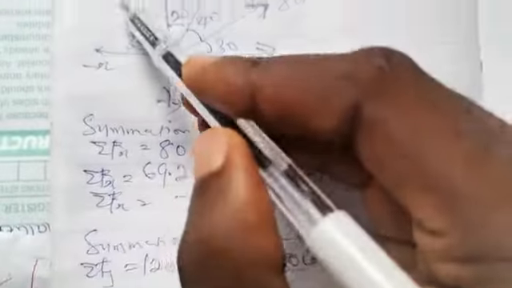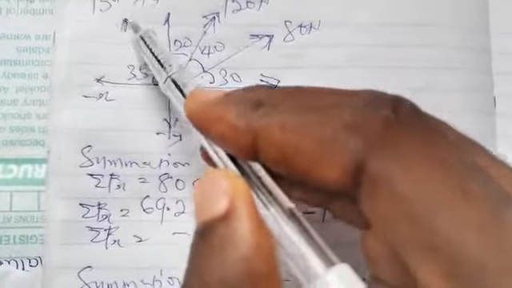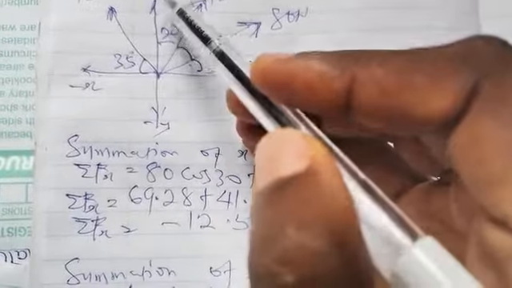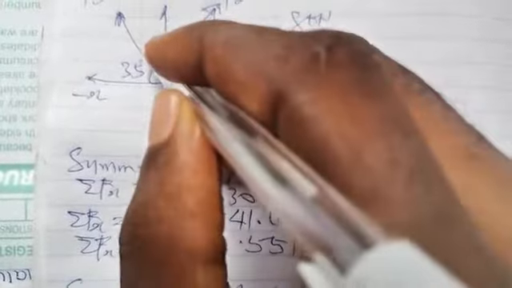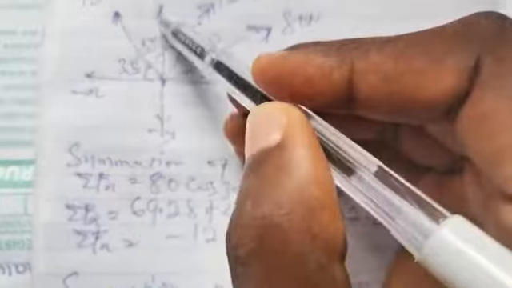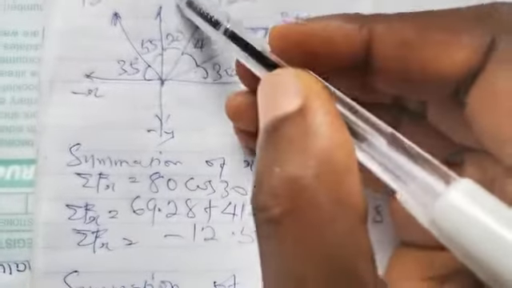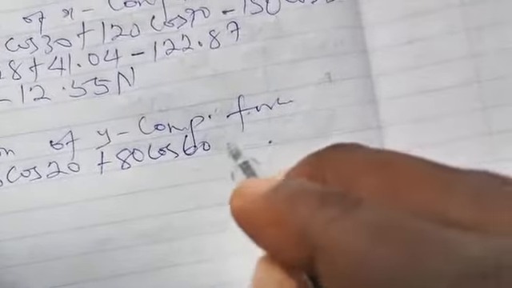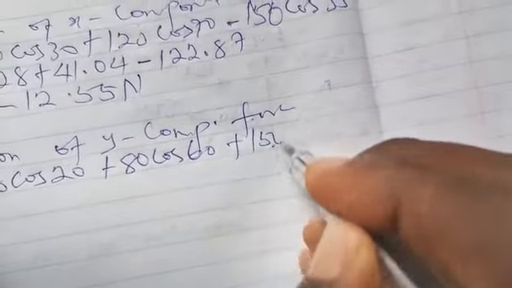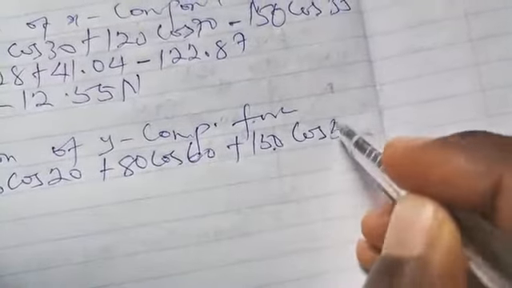And then finally we resolve this force with the vertical. Hold the tip of the arrow, pull it till it meets the vertical line. It still points upwards, it's positive. If here is 35, it means this angle is simply 55. So it passes through from here to here, so that means it covered 55 degrees to get to the vertical component. And it's positive, so it means it's going to be plus 150 cos 55.